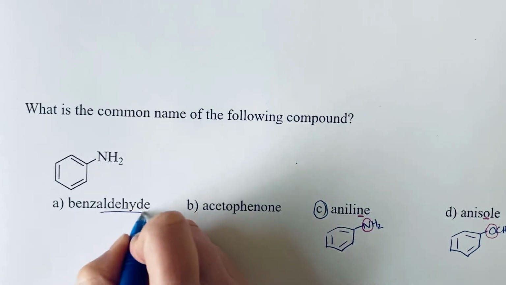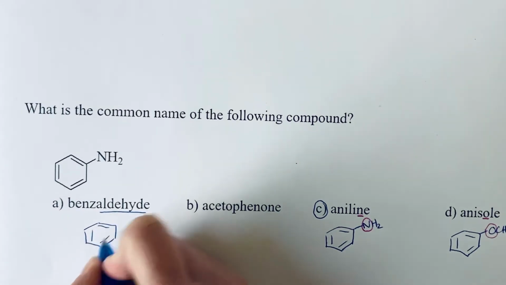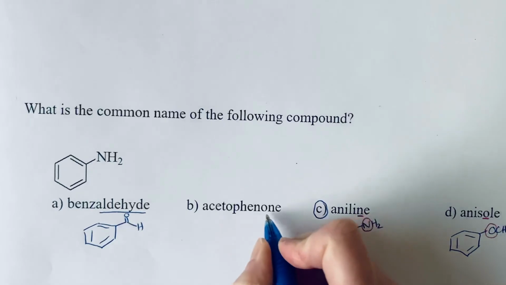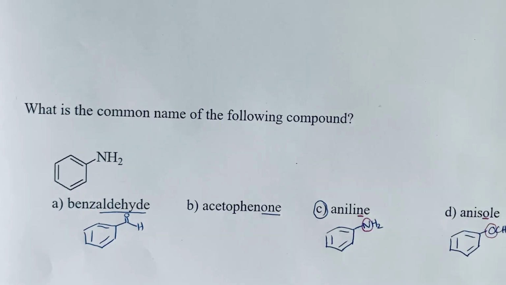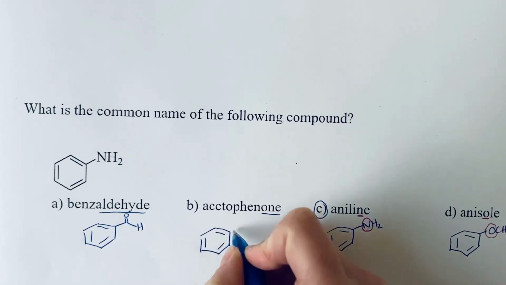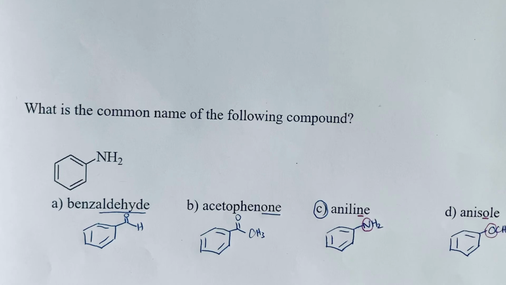And so benzaldehyde, we saw on the last example, is the benzene ring with simply an aldehyde. Acetophenone ends in -one. This is a simple methyl ketone attached to the benzene ring. And the more you practice with these monosubstituted benzenes, the better you'll be at remembering their common names.